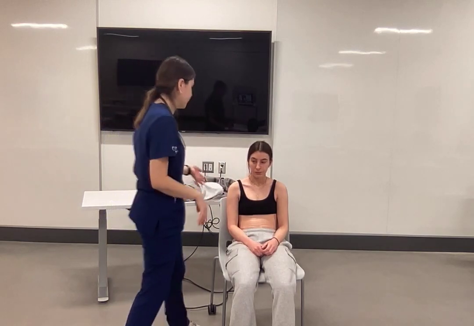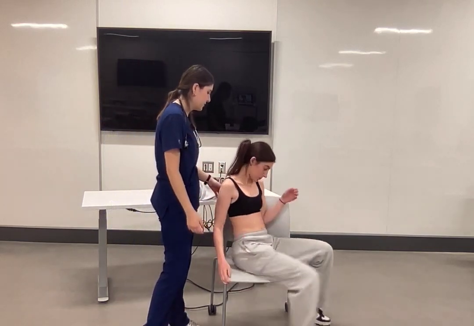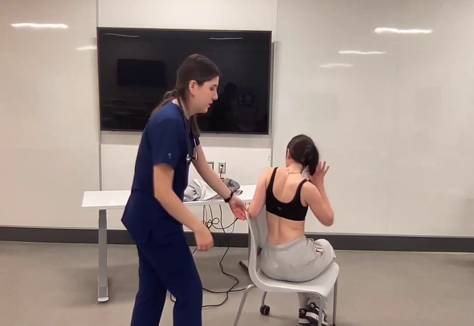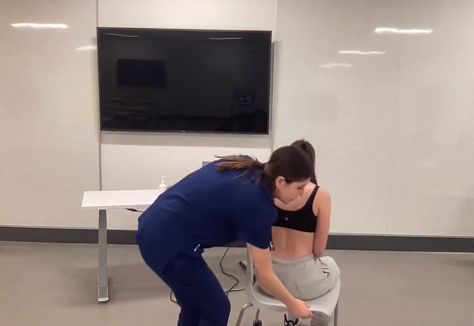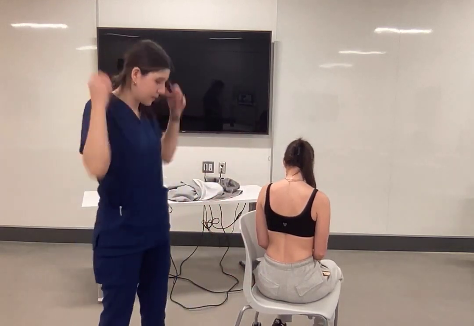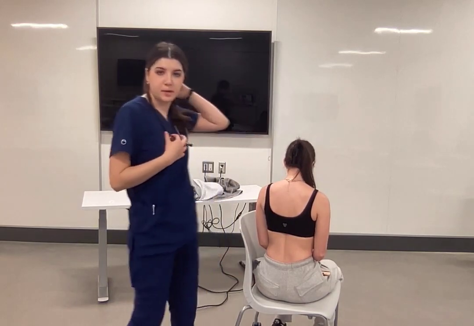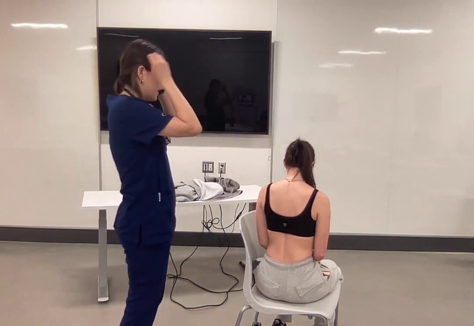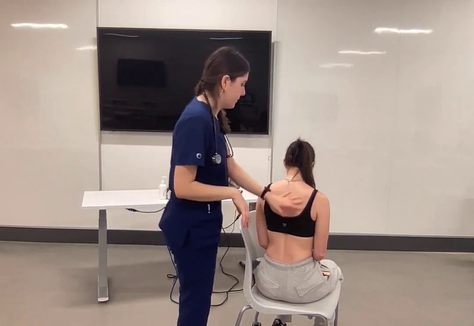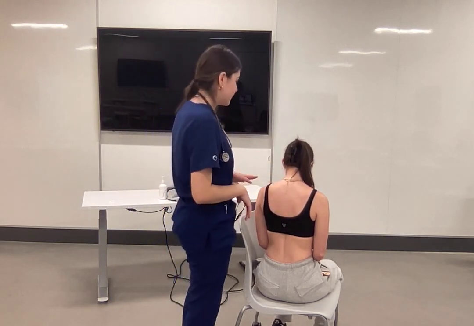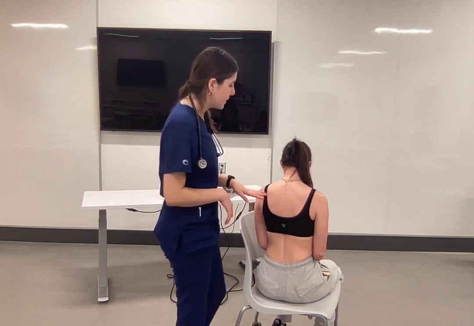Now I'm going to move on to your posterior thorax. If you could turn to the back for me. Okay, William, I'm going to move in here. Just come a little closer. Okay. I'm going to start with inspection. Upon inspection, I note that my patient's posterior thorax is symmetrical. His skin color is equal throughout his body.